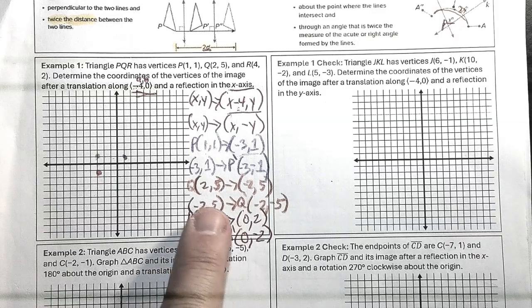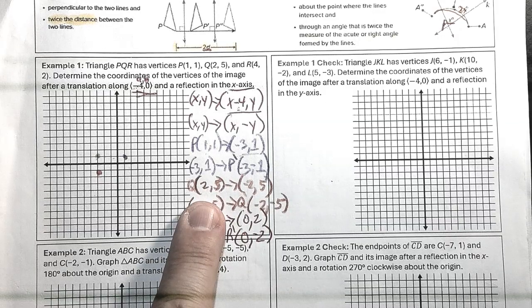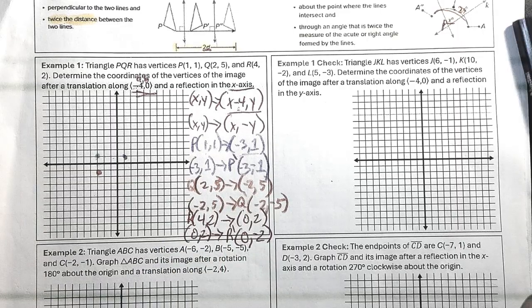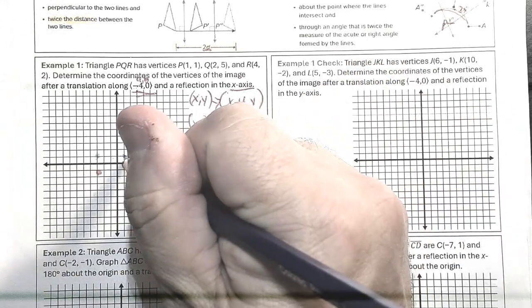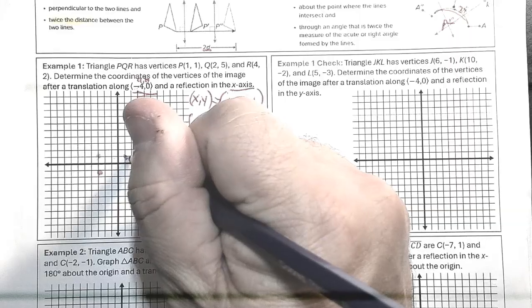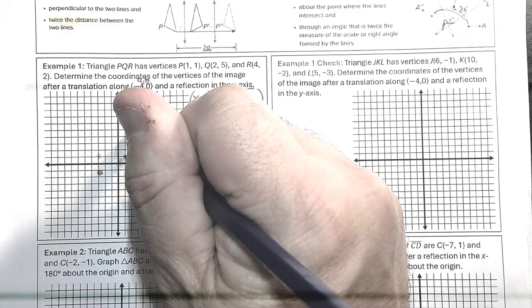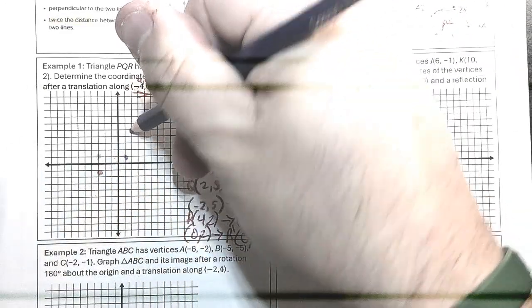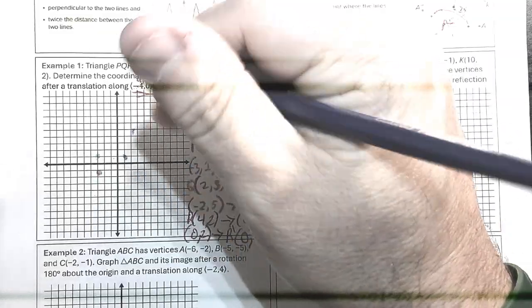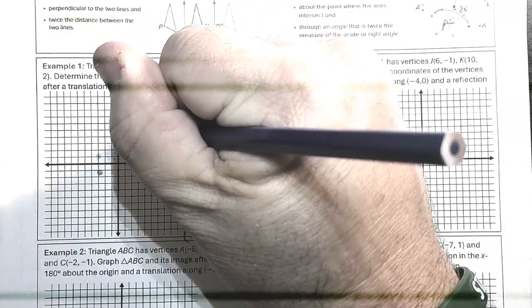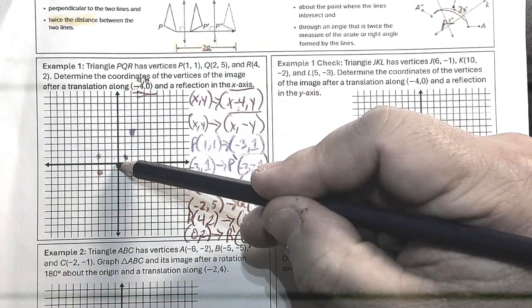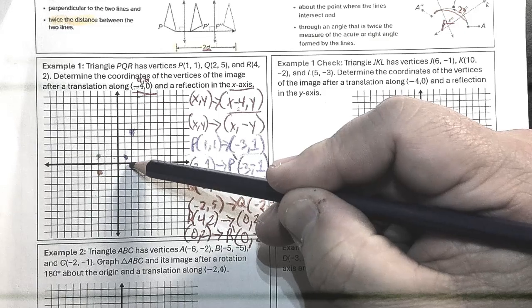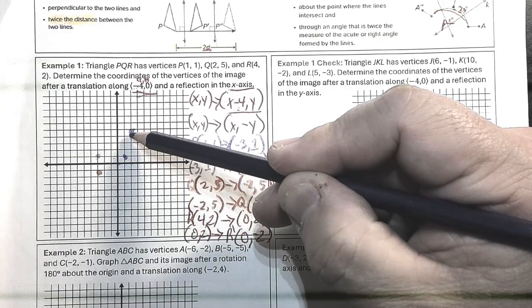Okay. Q starts out at 2, 5. Let me just go ahead and do the 1, 2, and then 1, 2, 3, 4, 5. I need to make that where you can see a little better. Hopefully you guys know the graph. So 1, 2, and then up 1, 2, 3, 4, 5.